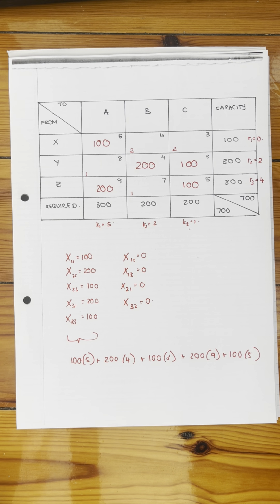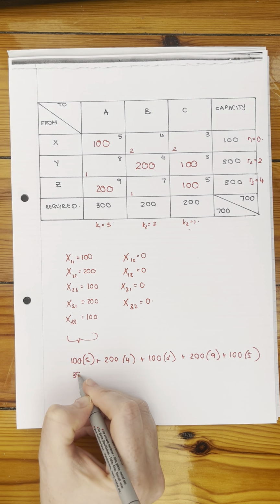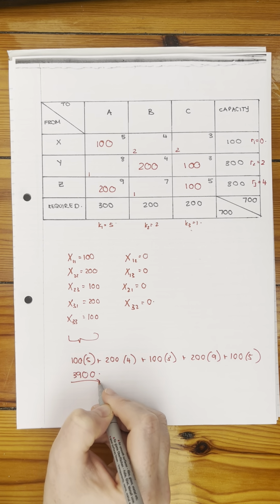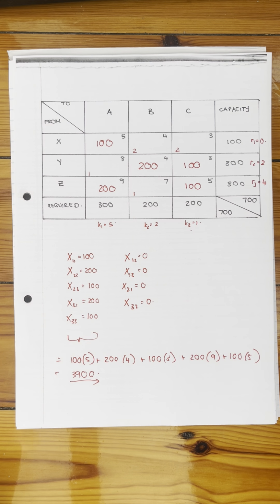To work this out, we have 500 plus 800 plus 300 plus 1,800 plus 500, and that gives us 3,900. So we have the optimal, with the 3,900 situation, and then we're done.